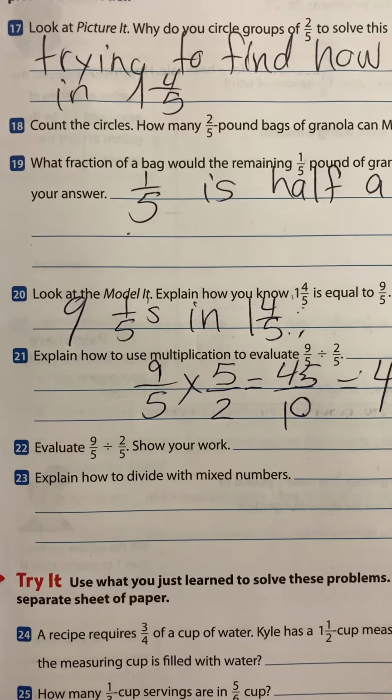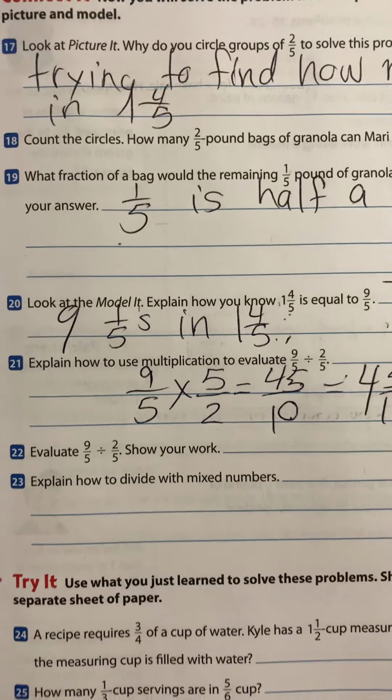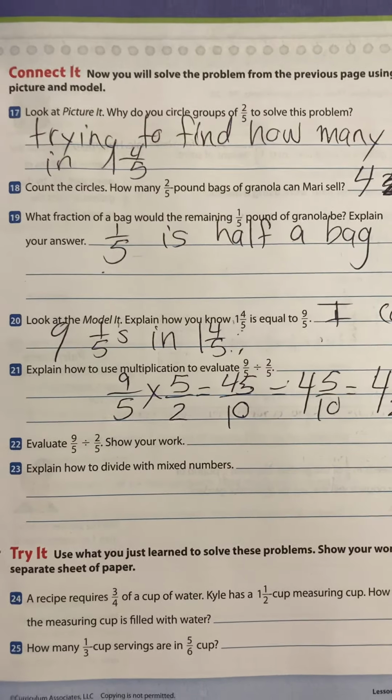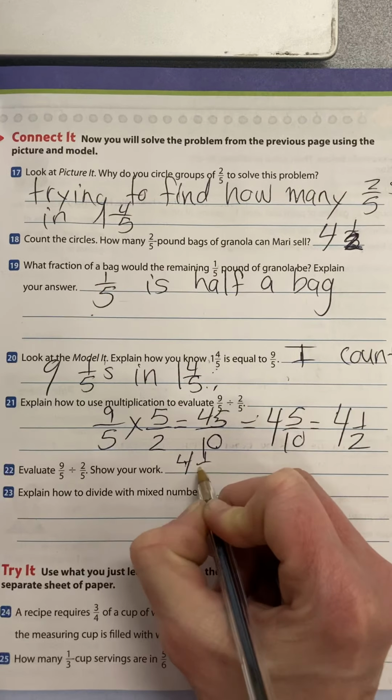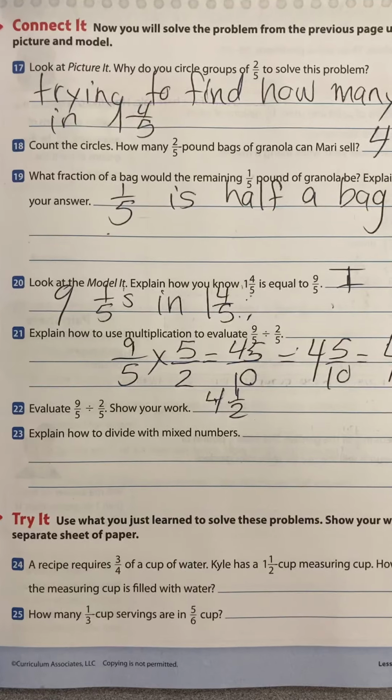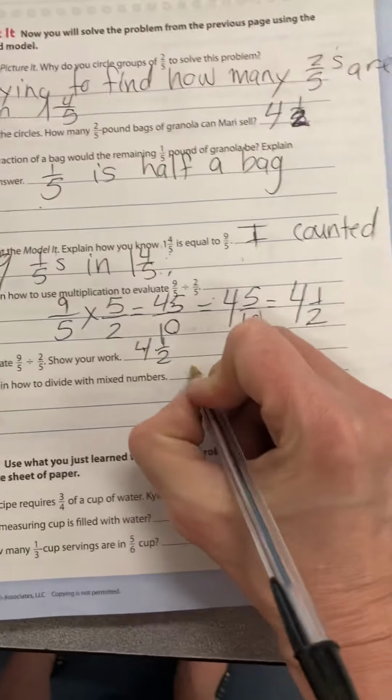Evaluate 9/5 divided by 2/5 and show your work. Oh, okay, that's where it's looking for the answer. So 4.5. Explain how you divide with mixed numbers.